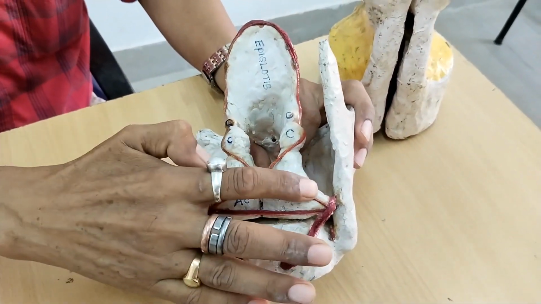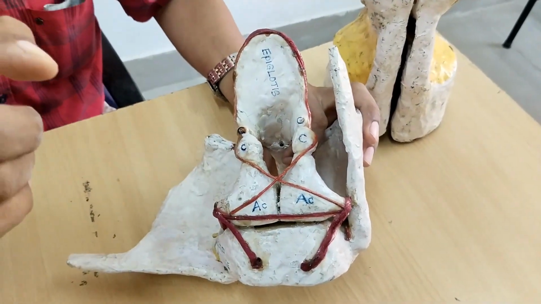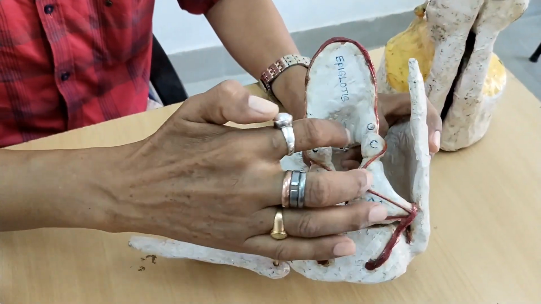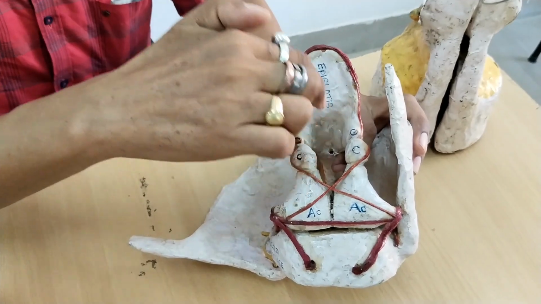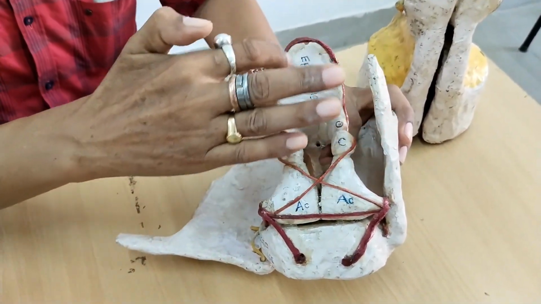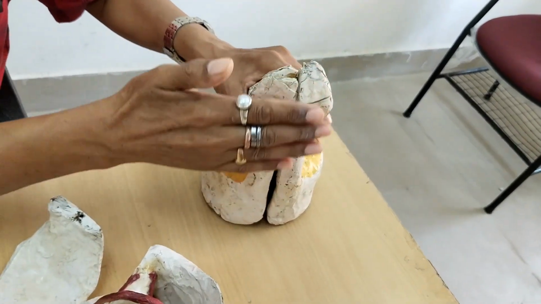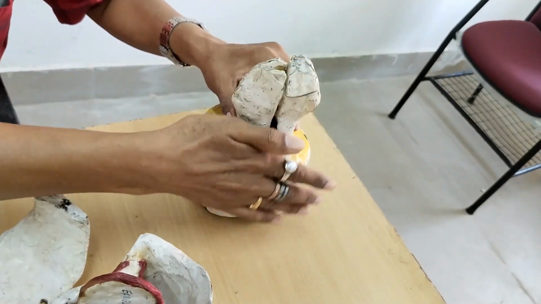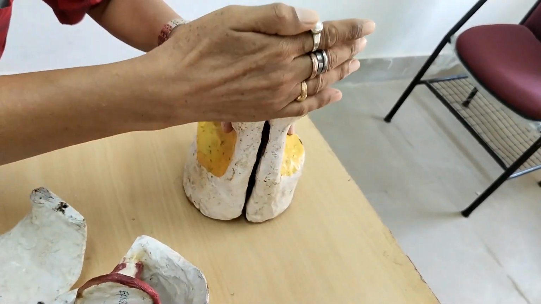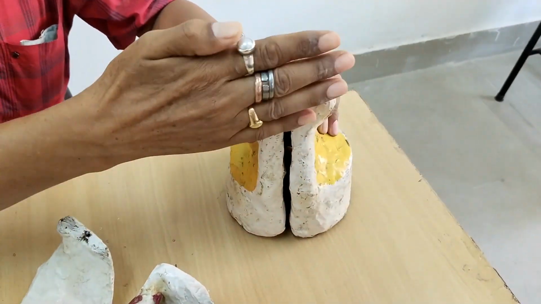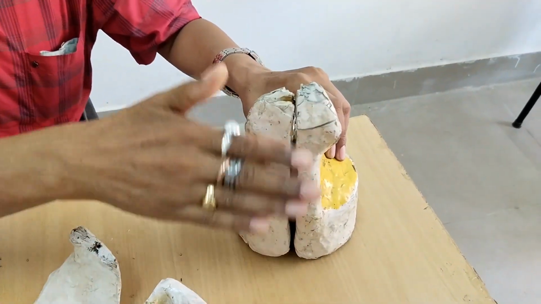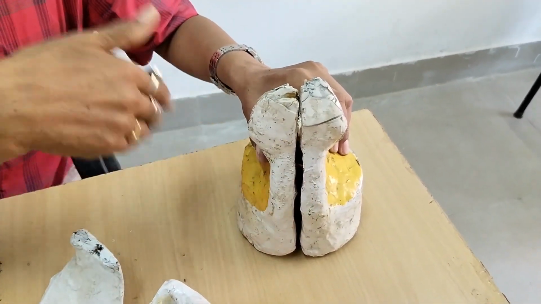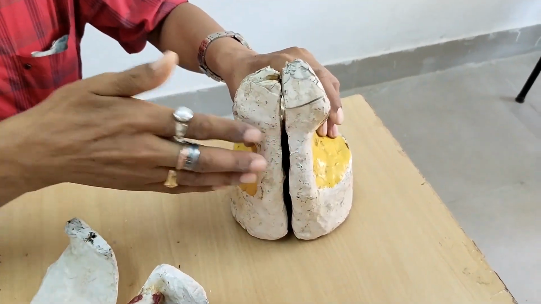Then the interarytenoids act at the second stage of swallowing. At the time of the second stage of swallowing, respiration is stopped by this closure. So this is a closed laryngeal inlet. During this second stage of swallowing, the food bolus slides over the upper part of the posterior surface of the epiglottis.